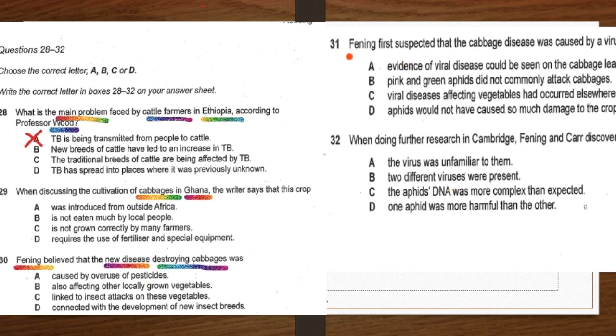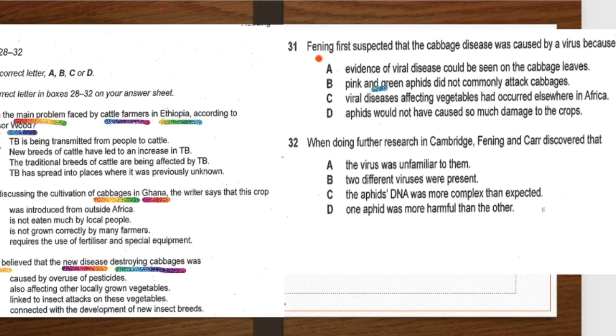Okay, so we have Fenning's name appearing in the next question as well. Let's take a look at this one. Fenning first suspected. Okay, suspected can be your keyword. Then virus: the cabbage disease was caused by a virus because evidence of viral disease could be seen on cabbage leaves. Pink and green aphids did not commonly attack cabbages. Viral disease affecting vegetables has occurred elsewhere in Africa. Aphids would not have caused so much damage to the crops.